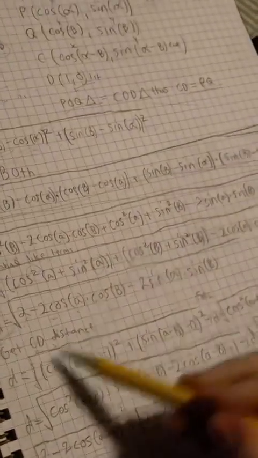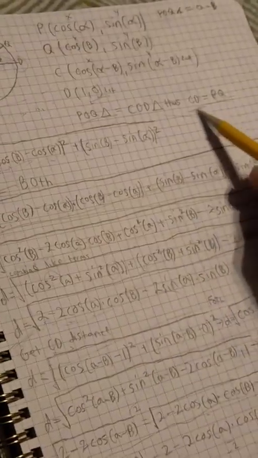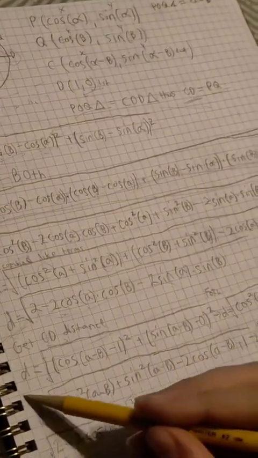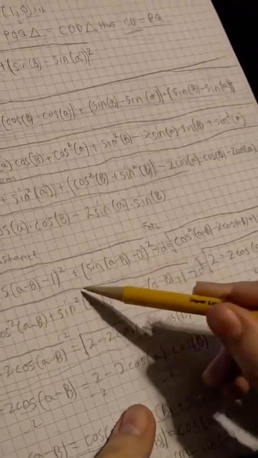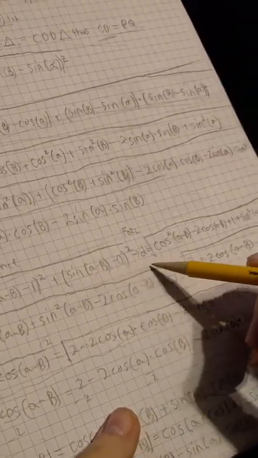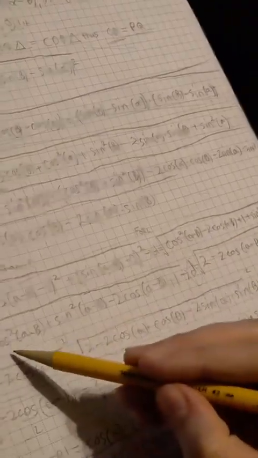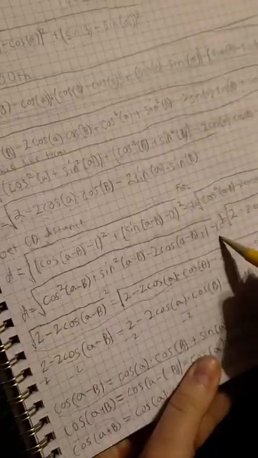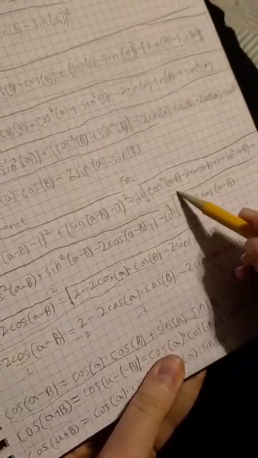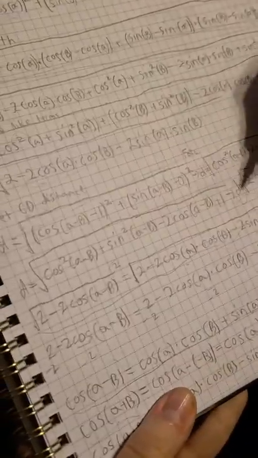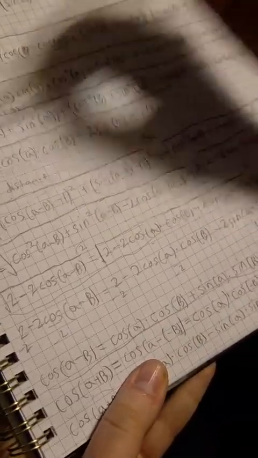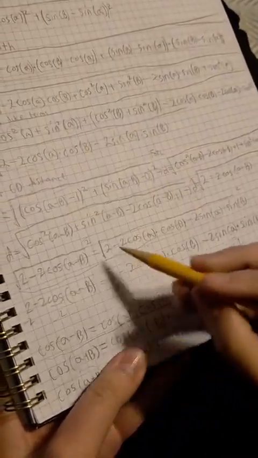However, PQ, which is what this is, equals CD. So let's get CD. The distance formula for CD is cosine of A minus B minus 1 squared plus sine of A minus B minus 0 squared. Well, FOIL those out, and then simplify them down to D equals the square root of 2 minus 2 cosine of A minus B. Now, D as a variable now equals two things. What does that mean in math? It means those two things equal each other. So write it out.